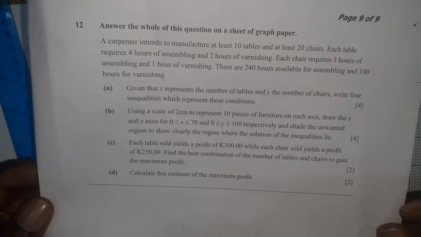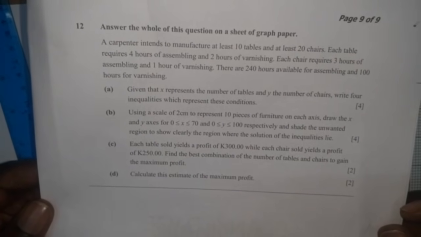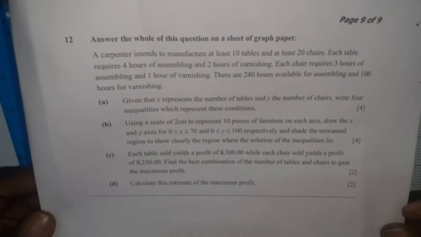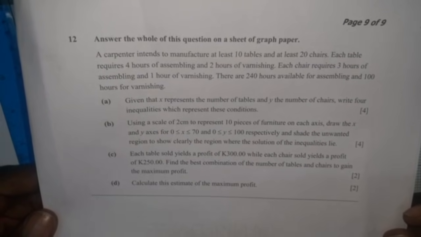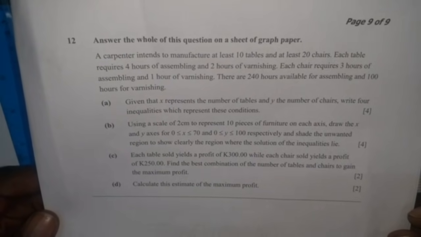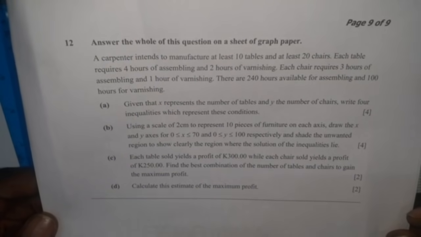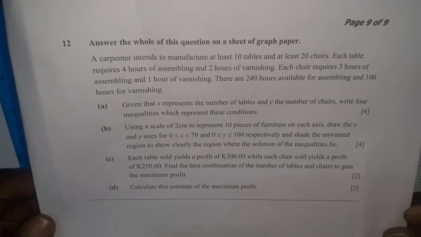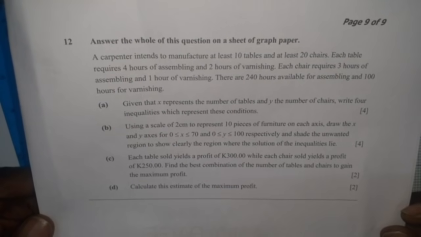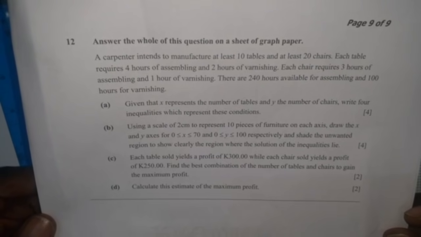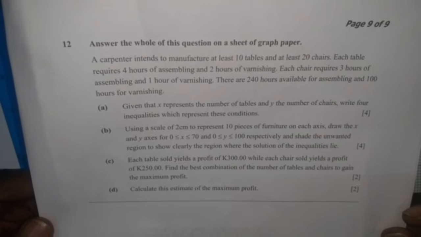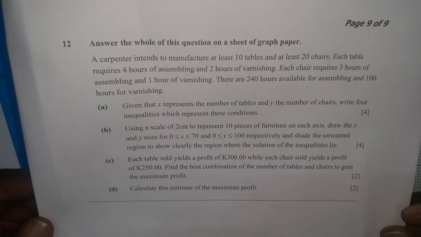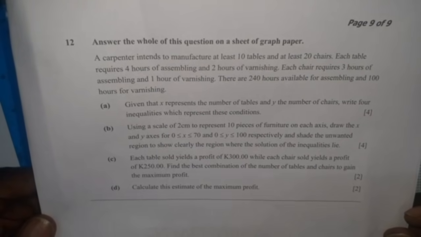So we come to the last question now. Answer the whole of this question on a sheet of graph paper. First one, let's read. A carpenter intends to manufacture at least 10 tables and at least 20 chairs. Each table requires 4 hours of assembly and 2 hours of varnishing. Each chair requires 3 hours of assembly and 1 hour of varnishing.